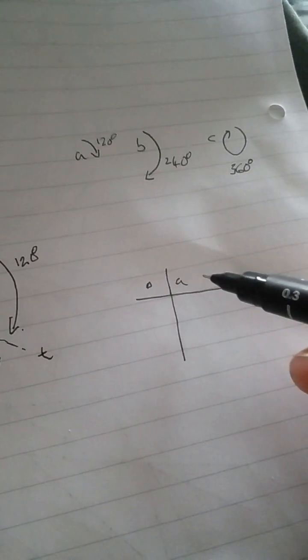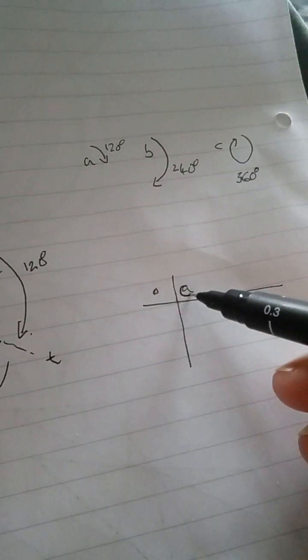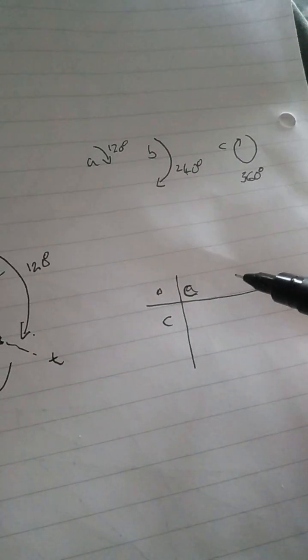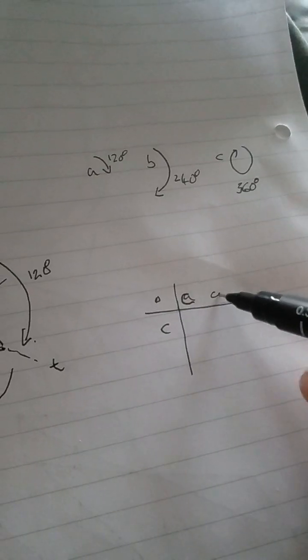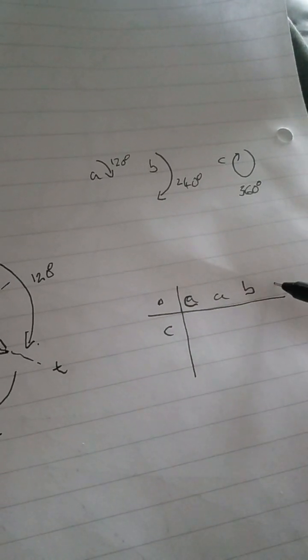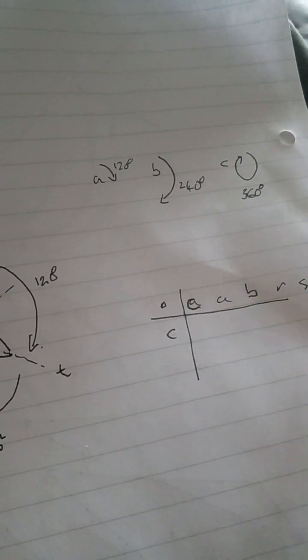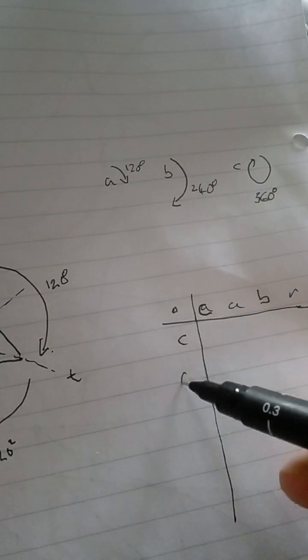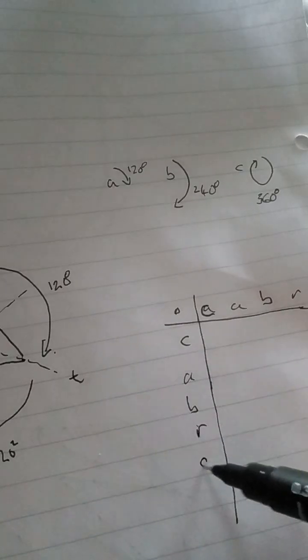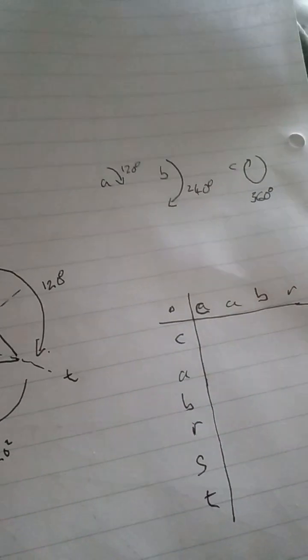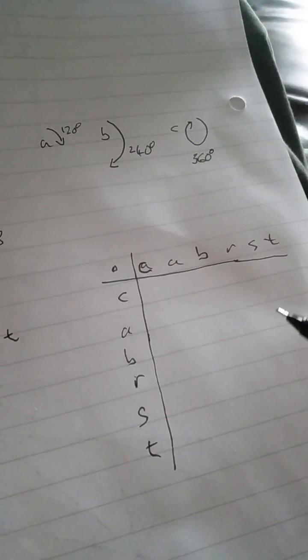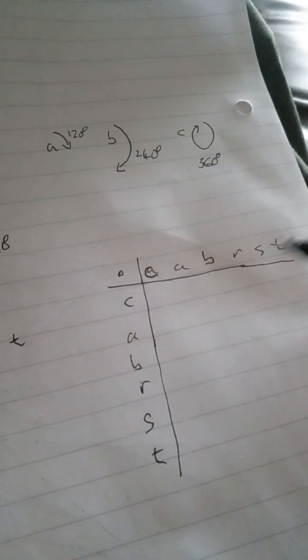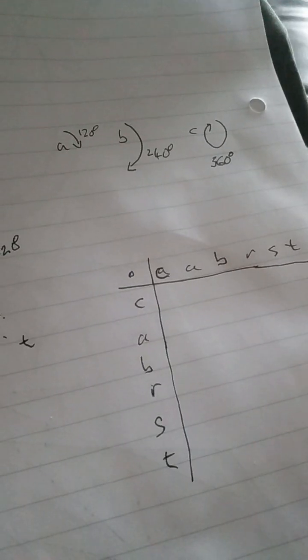So we have a group here which is C, A, B, R, S, and T. And if you fill out that table, you get a group.